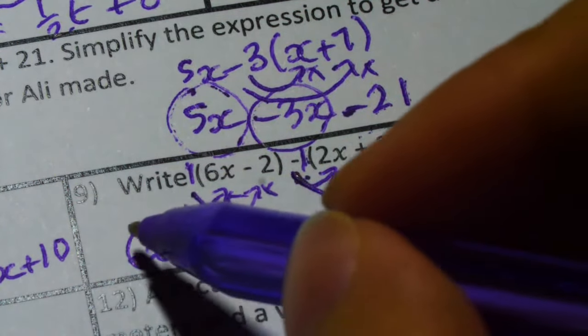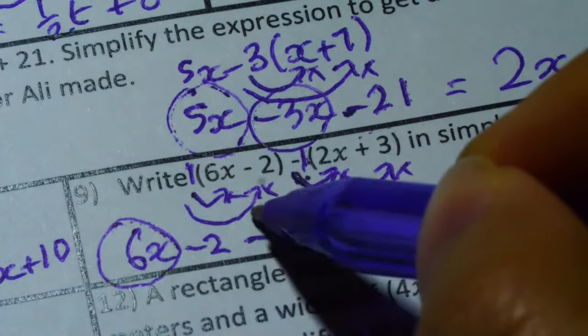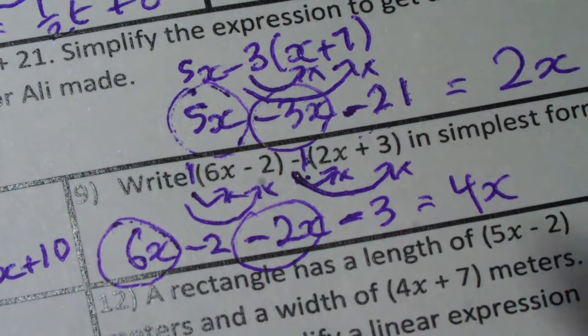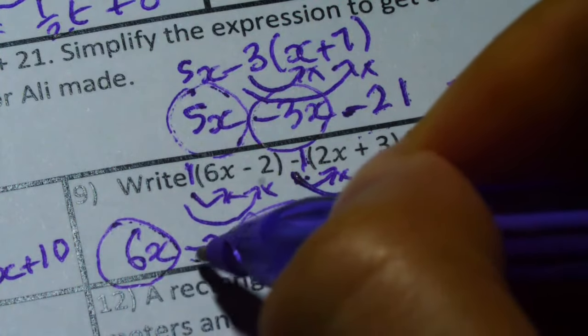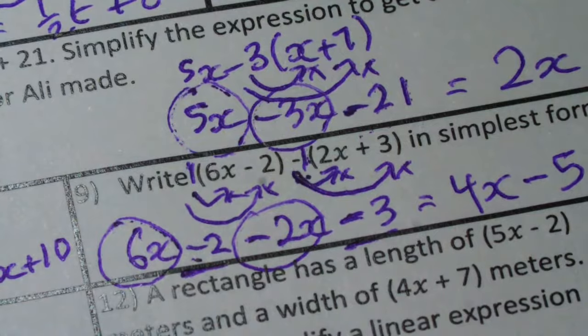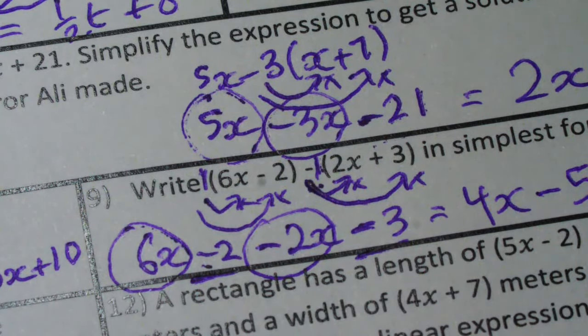So now we're going to look at our x's. We have 6x minus 2x. That is 4x. And for the numbers, we have minus 2 minus 3. That is minus 5.